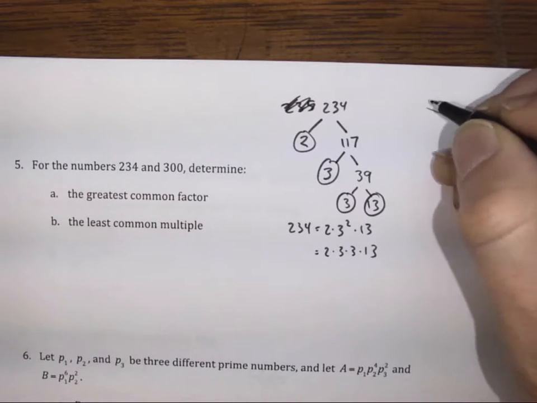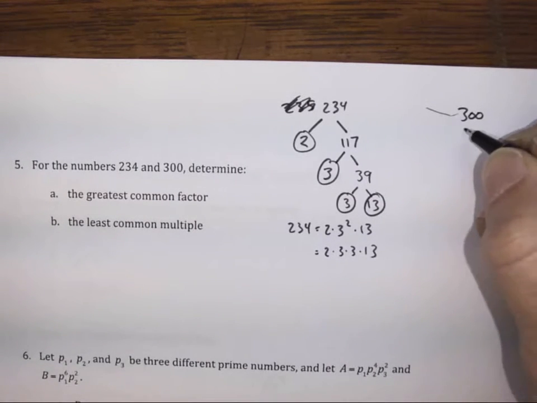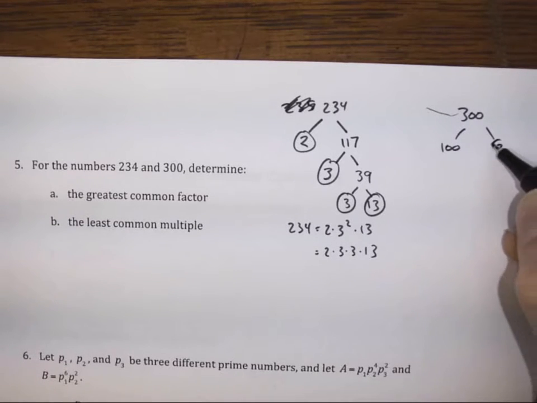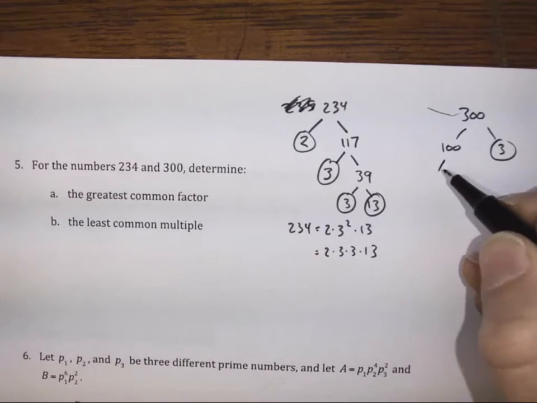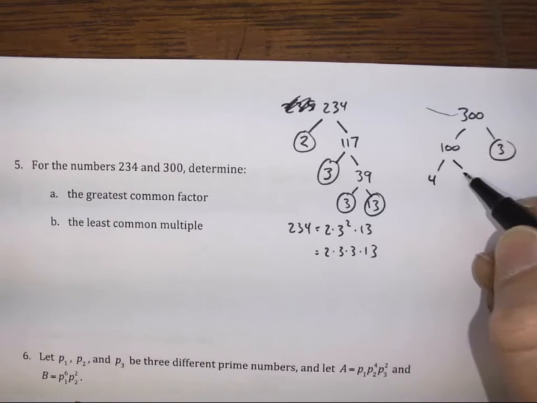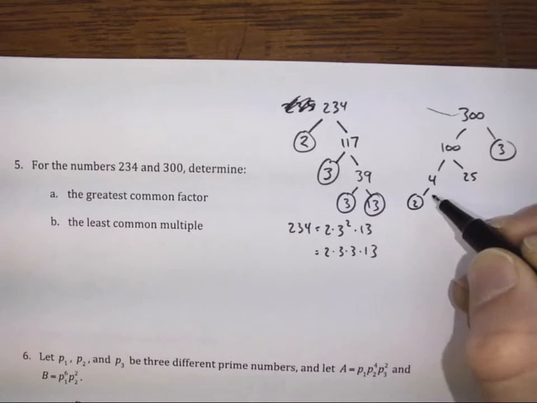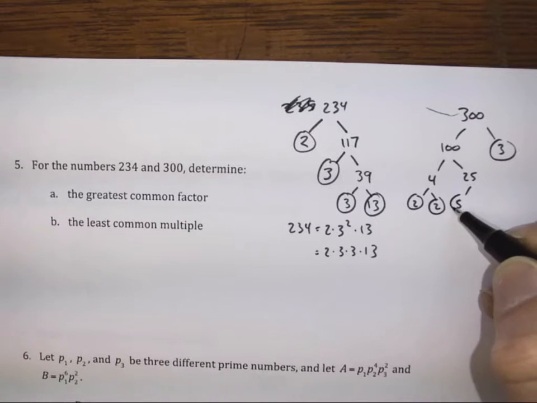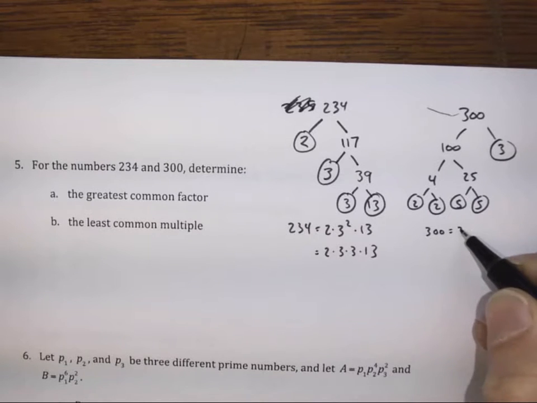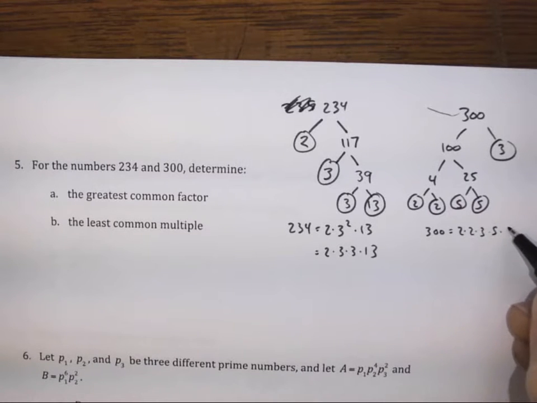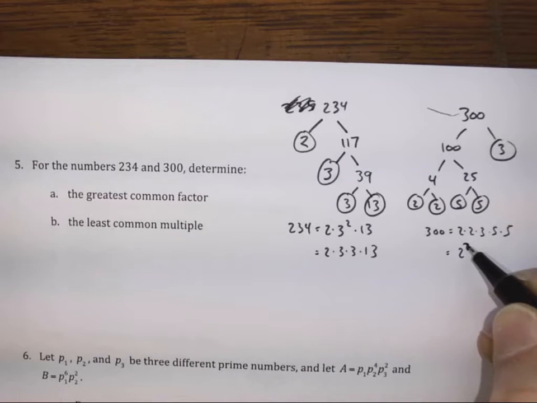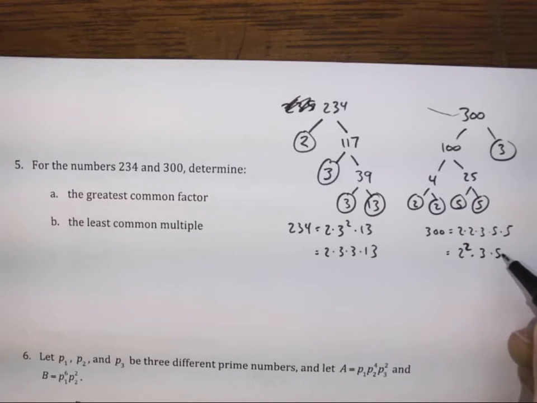All right, we're going to do the same thing for 300. So that's 3 times 100. And so your prime factorization may look different. Let's say we'll go 4 and 25. And 4 is 2 and 2. And 25 is 5 and 5. So 300 is 2 times 2 times 3 times 5 times 5. Or, in other words, 300 is 2 squared times 3 times 5 squared.